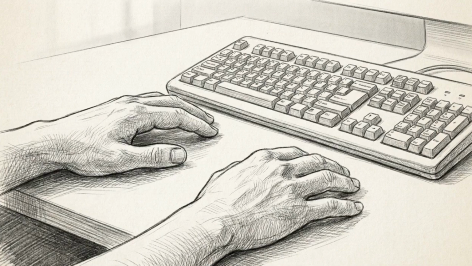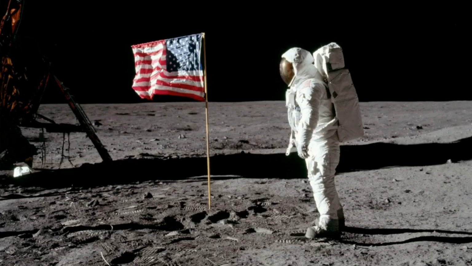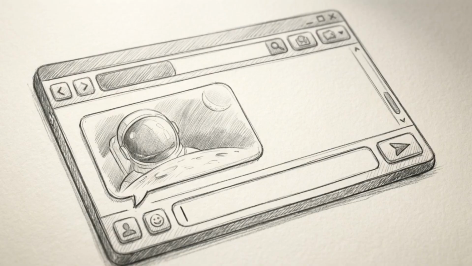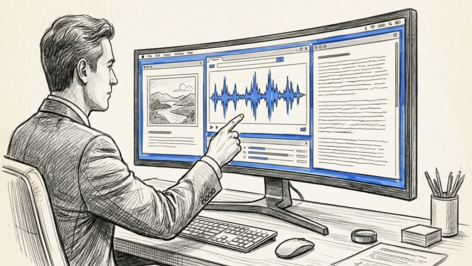In the next module, we will move beyond text prompts. We will input visual media, like this photograph of the Apollo 11 lunar surface, and instruct the AI to analyze its contents. True mastery of Gemini isn't just generating content, it is confidently commanding and independently verifying a multimodal intelligence.